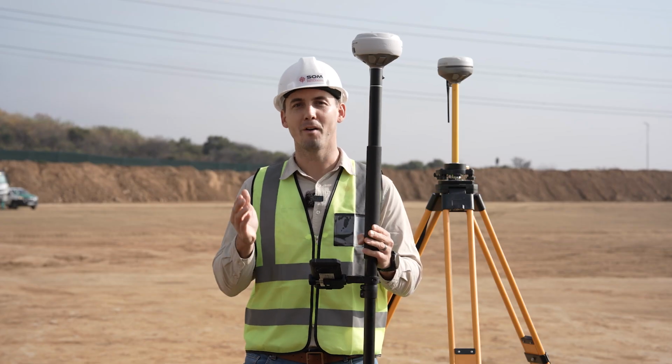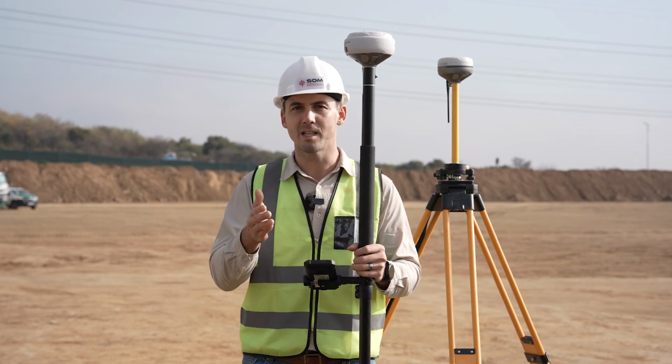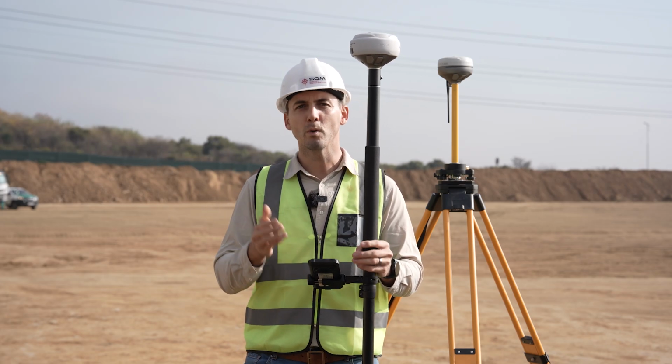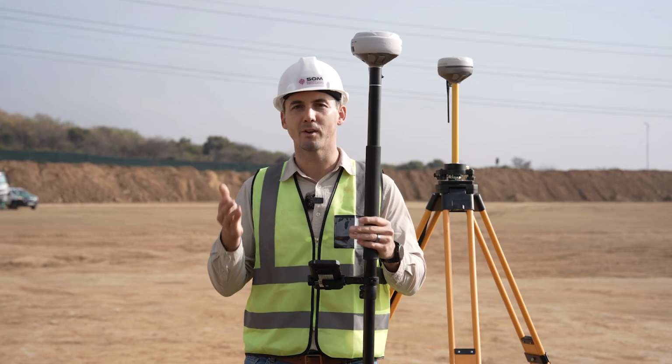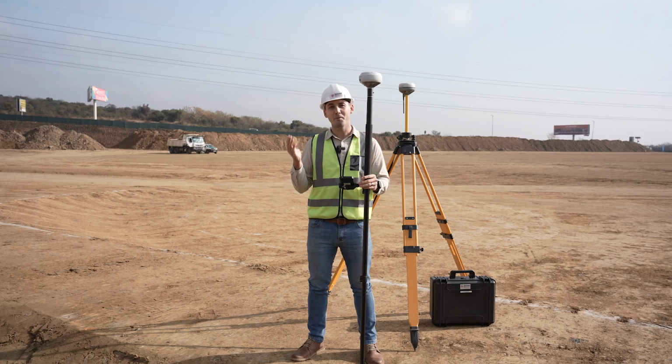To measure stockpile volumes accurately, you need to measure all the slopes, changes in slopes, and the edges, including the ditches. Why? Because if you don't include them in your volumetric calculations, you will get the wrong volume. So let's go to our first stockpile and jump into the process.